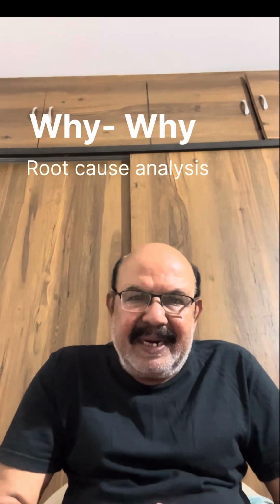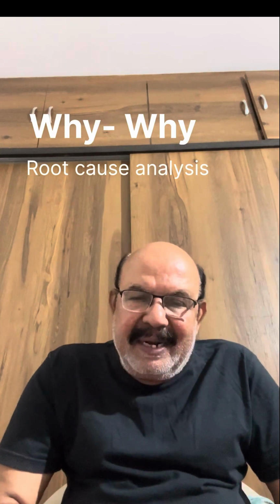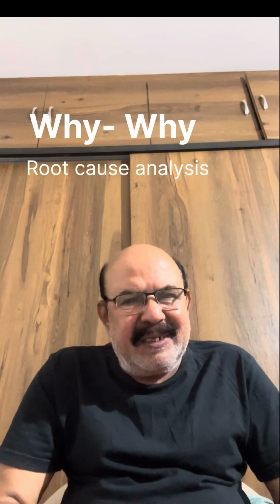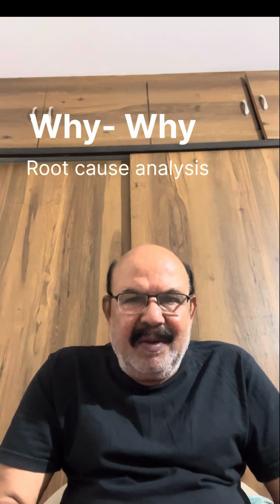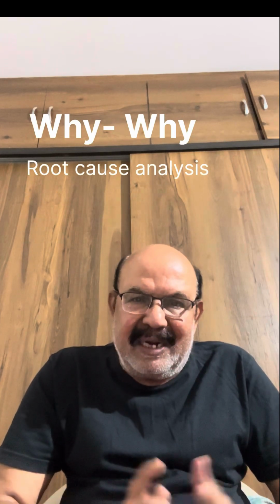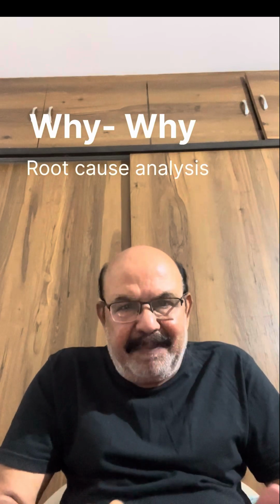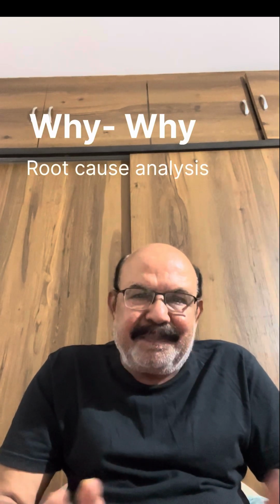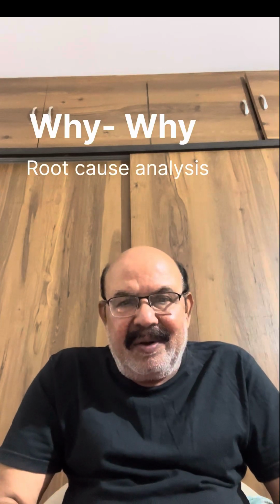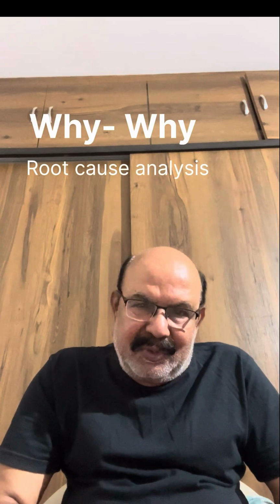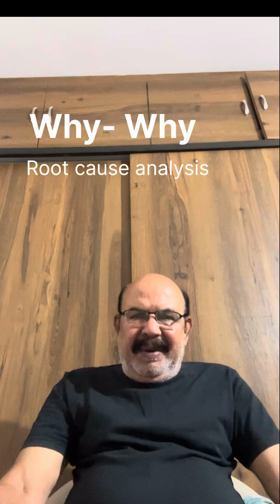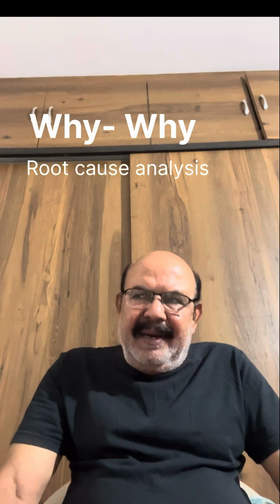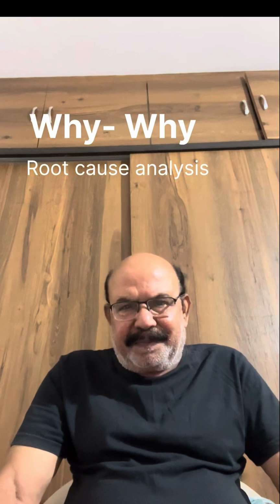Normally it is believed that the root cause can be reached in 5 whys, but it is not very rigid. One can find the root cause in 3 whys for simple failures, and one may have to ask 7 times why to reach the root cause of complex failures. But it is very effective, very simple also, and it involves teamwork also.